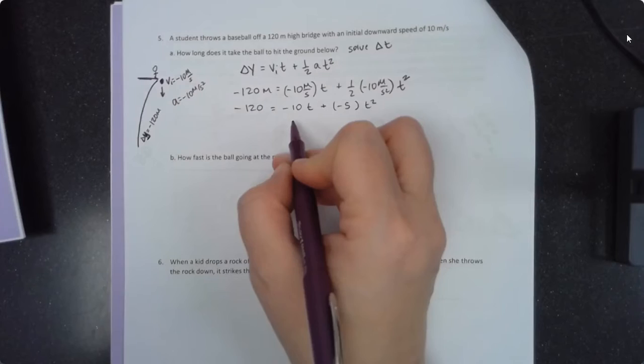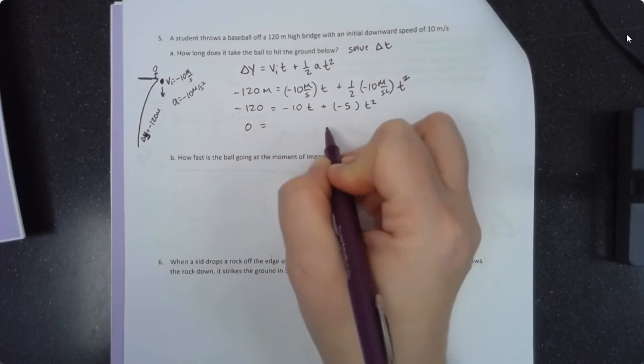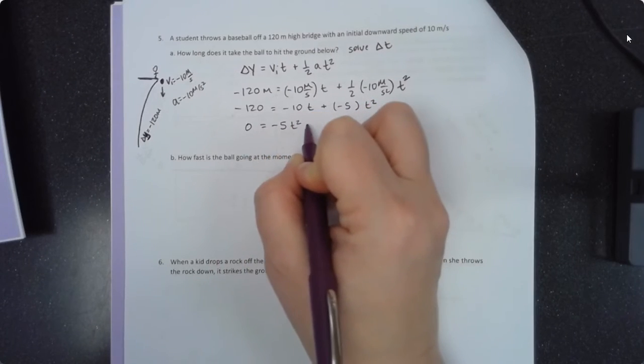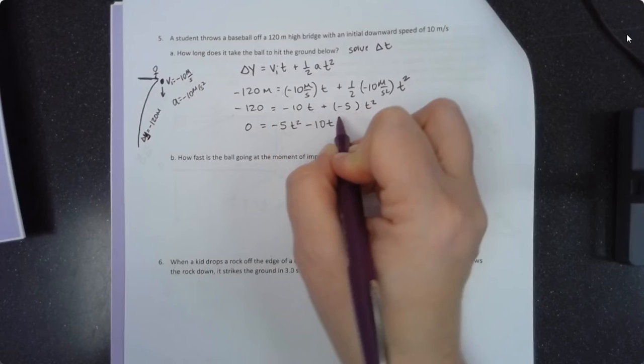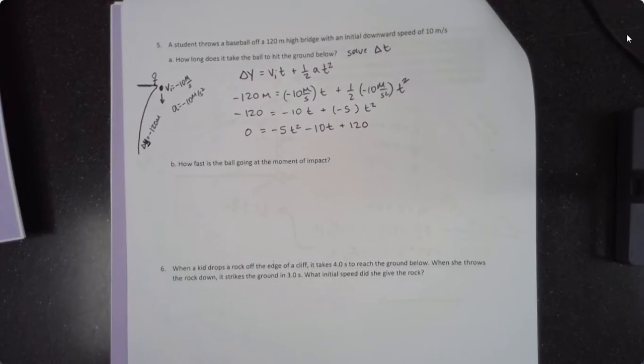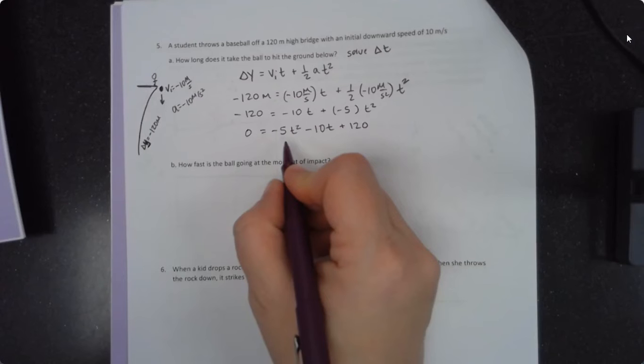Okay, so I'm going to rearrange some things here. I'm going to add 120 to both sides. So then I'll have 0 equals my minus 5t squared minus 10t plus 120. And since I'm solving for t, next thing I'm going to do is factor out the negative 5 so that I have t squared by itself.